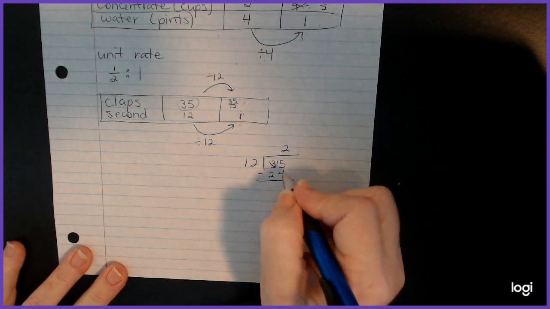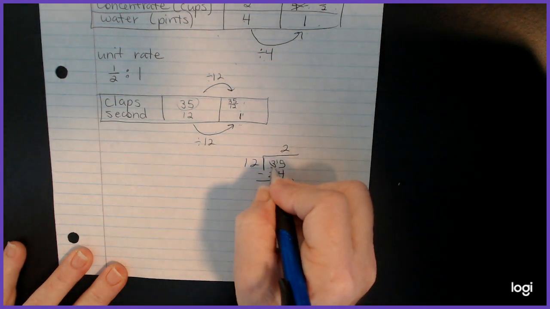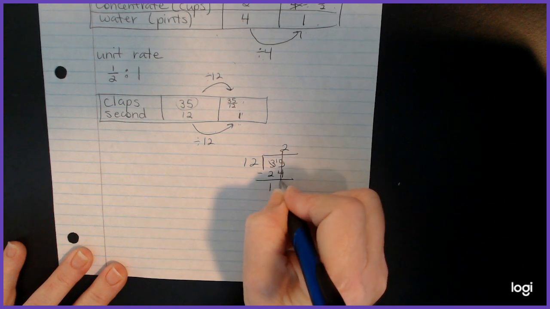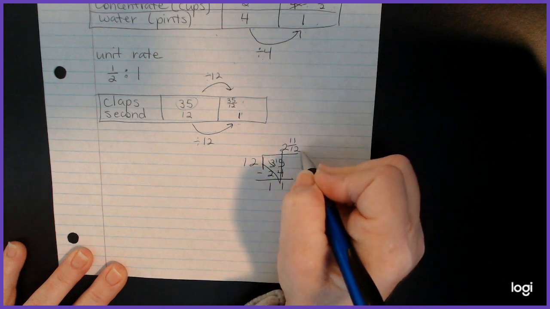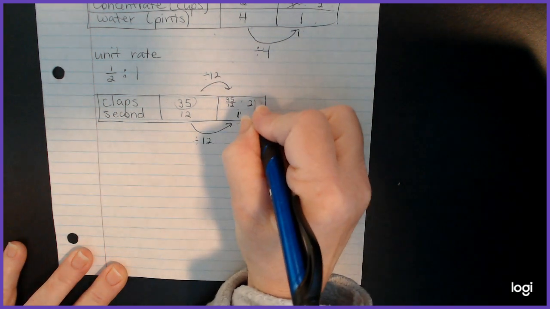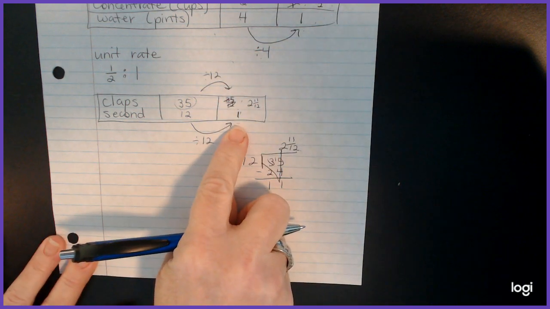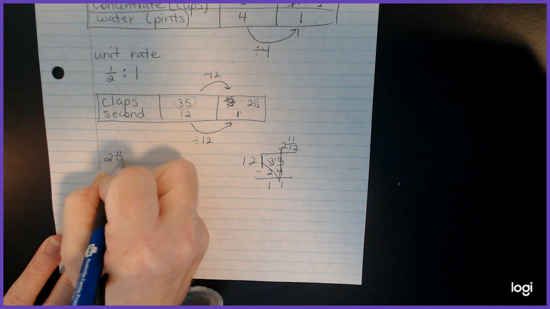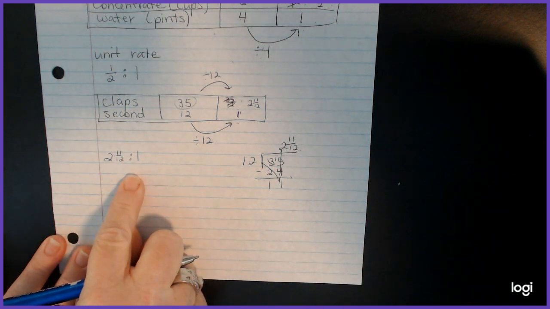Not sure why I did that, because I could actually do 5 minus 4 is 1, and 3 minus 2 is 1. Boy, it's been a long morning already. So my answer is 2 and 11 twelfths. So for me, if I was going to write my unit rate, I was able to do 2 and 11 twelfths of a clap per second.